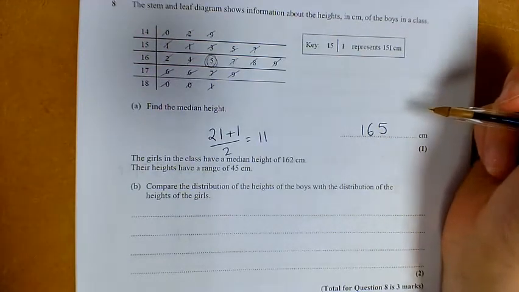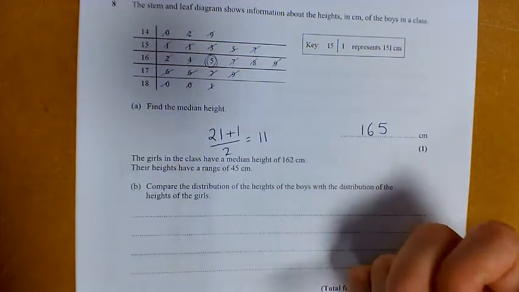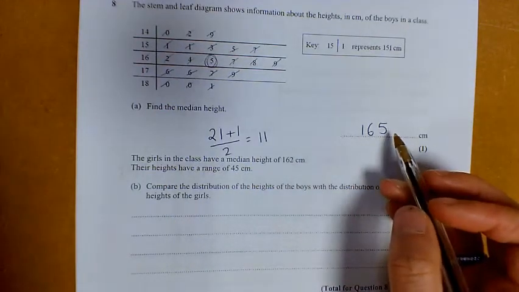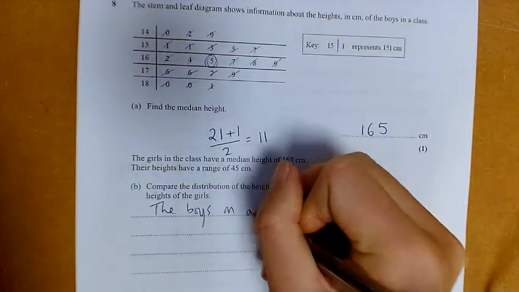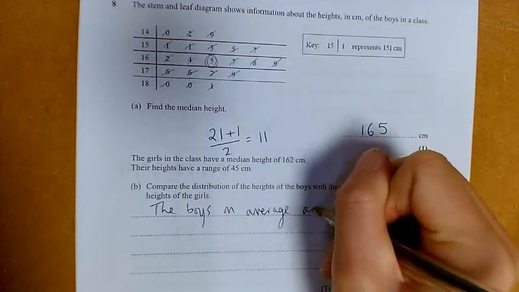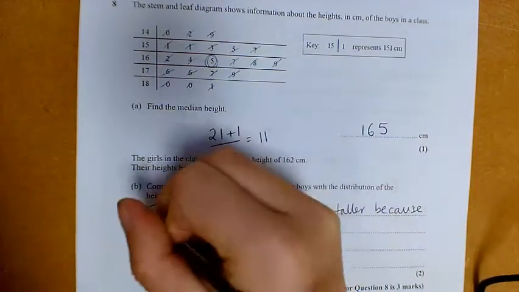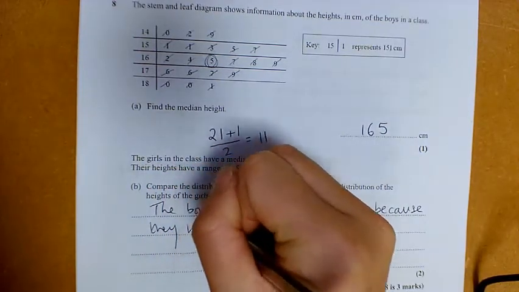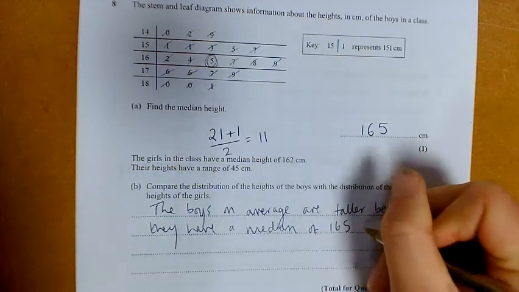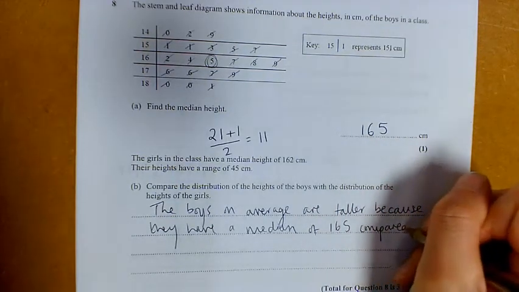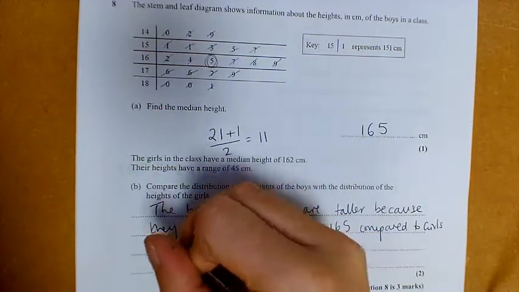The girls in the class have a median height of 162, and their heights have a range of 45. Compare the distribution. So we can see that the boys on average are taller because they have a median of 165 compared to girls of 162.